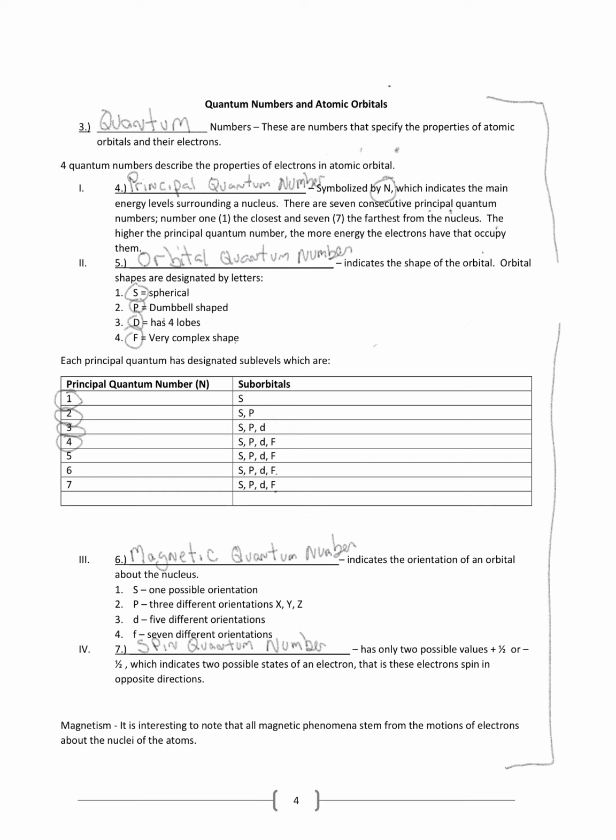Now, if you look at the s suborbital, the s will hold a maximum of 2 electrons. The p will hold a maximum of 6 electrons. The d will hold a maximum of 10 electrons, and the f will have a maximum of 14 electrons.